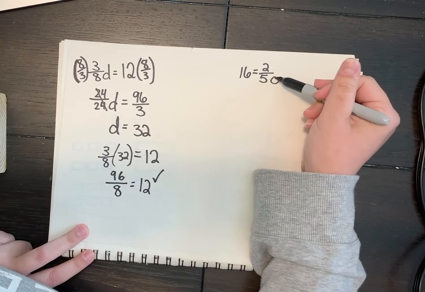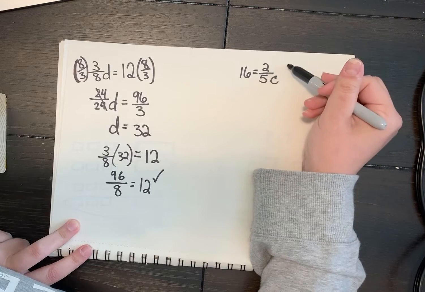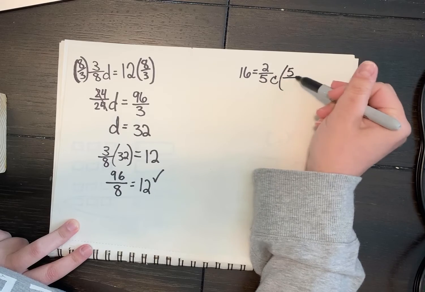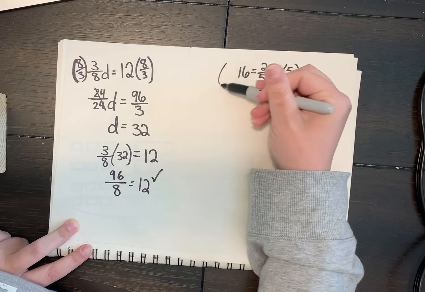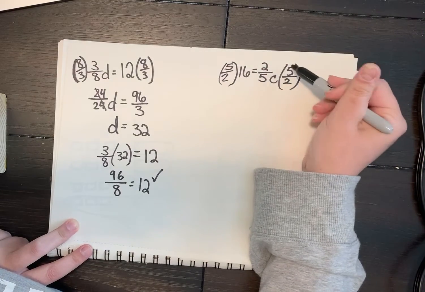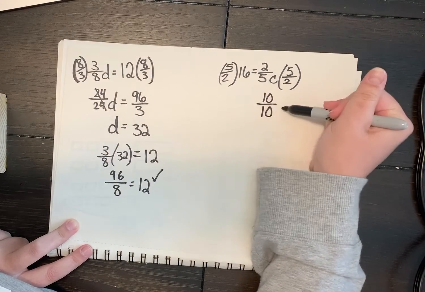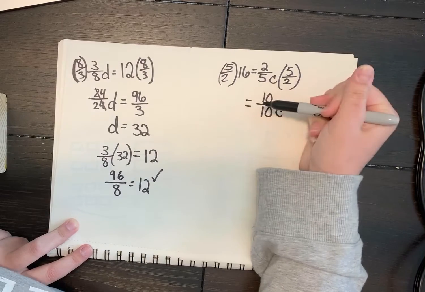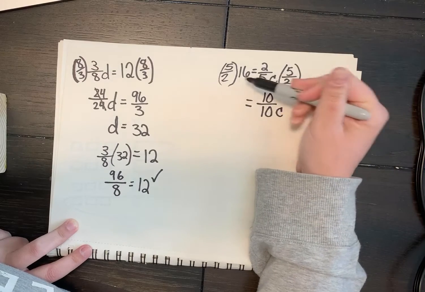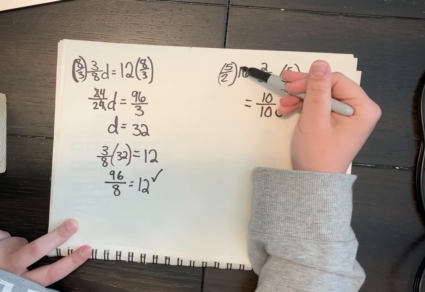Okay. Now this one, 16 equals 2/5 C. I want the C to be all by itself on this side. So in order to get it all by itself on this side, I'm going to do the inverse of this, which is 2 divided by 5. I'm going to say 5 divided by 2. Just flipping it over. Okay, so then, like I said, this is 10/10 C. I can write 10/10 C if it helps you guys. Or I could just leave it alone, whichever step you need. So now I would say 5/2 times 16.